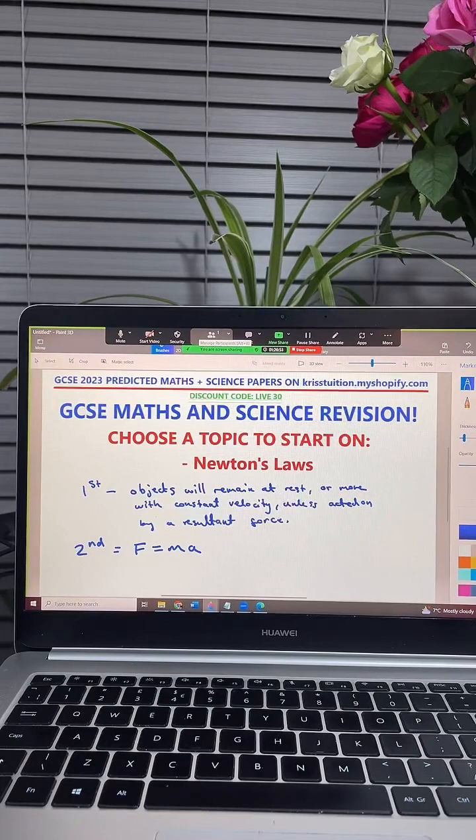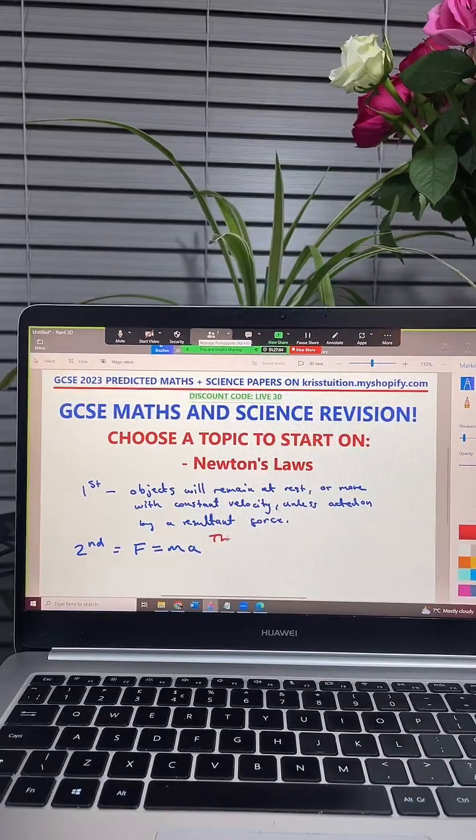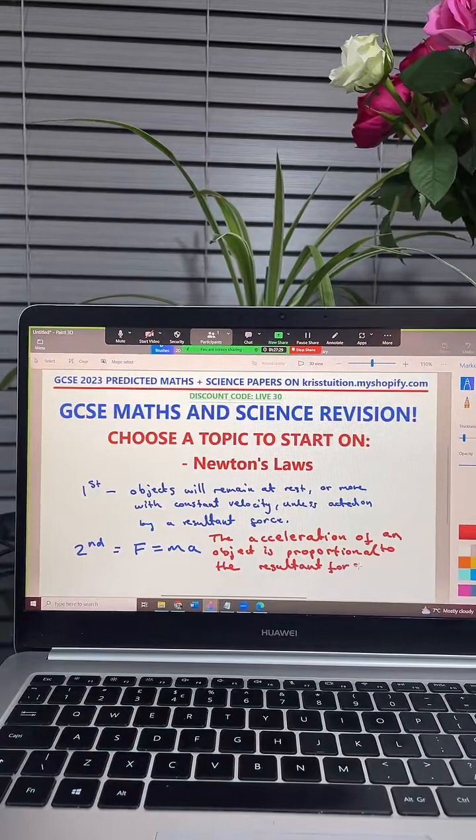So if you're asked to define Newton's second law, you can write F equals ma, and you could say, along with that, let's write it in red over here, we'd say that the acceleration of an object is proportional to the resultant force acting on it, and it's inversely proportional to mass, so to the object's mass.